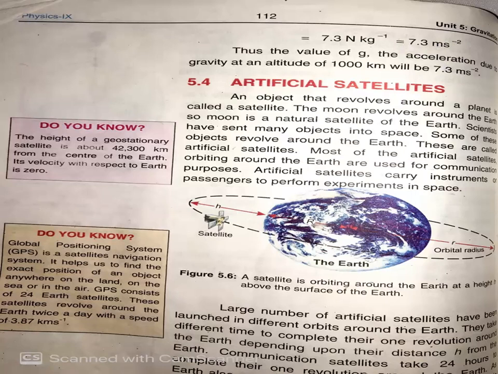Our target was to complete these two topics, 5.2 and 5.3. So I repeat all the things for you now.